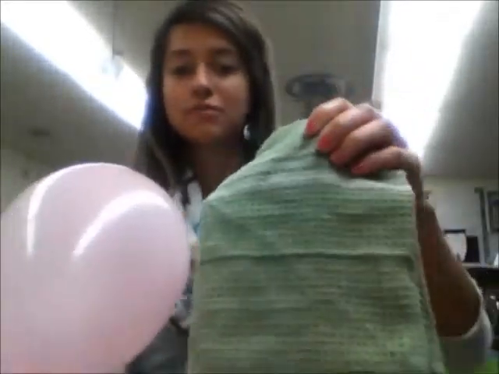Hello class. Today I gave you a balloon, an aluminum can, and at home you should have a towel and a ruler to complete this experiment. So with looking at these materials, we have the balloon, the can, the towel, and your ruler. What do you think this experiment is going to be about?